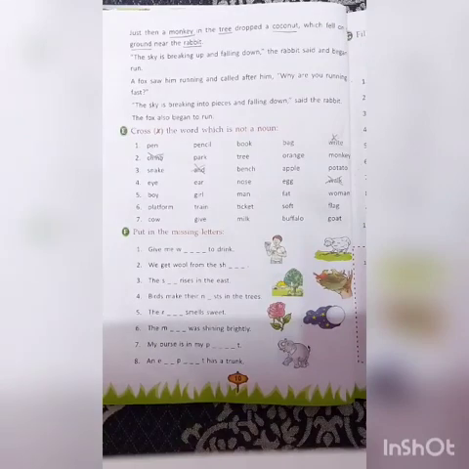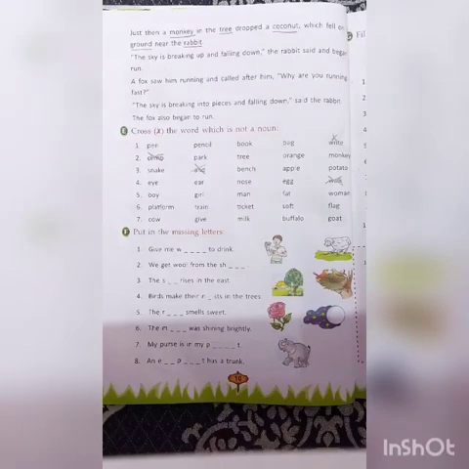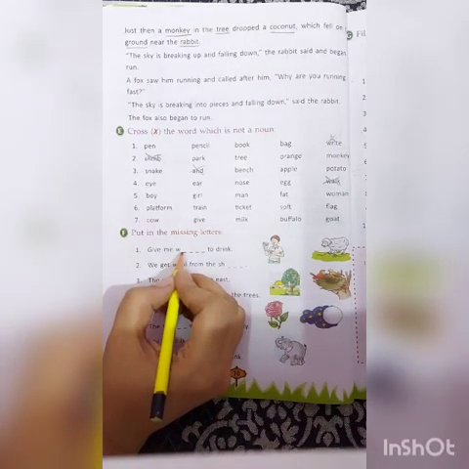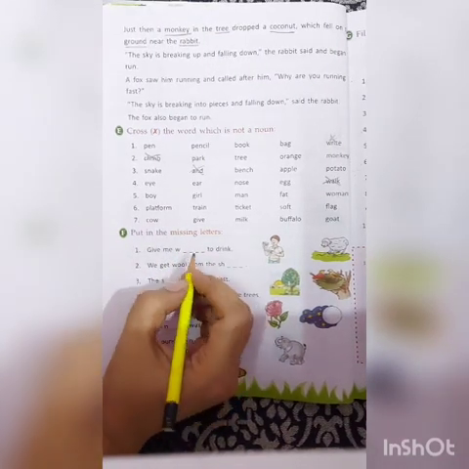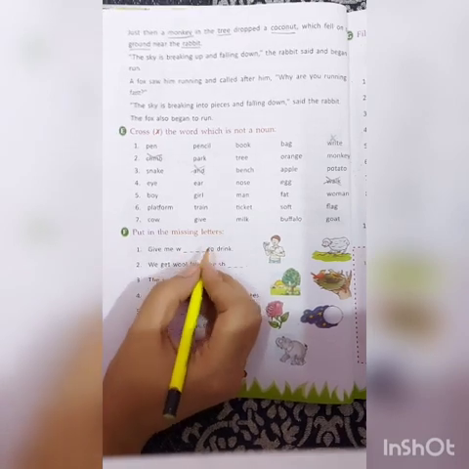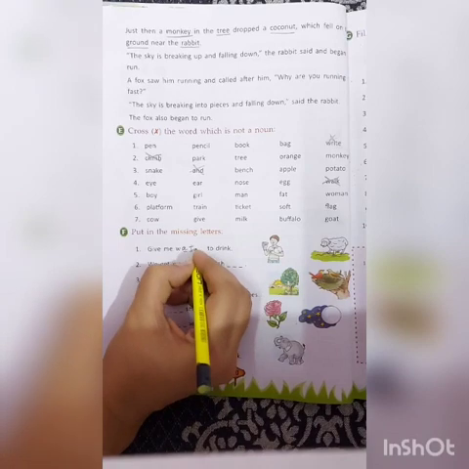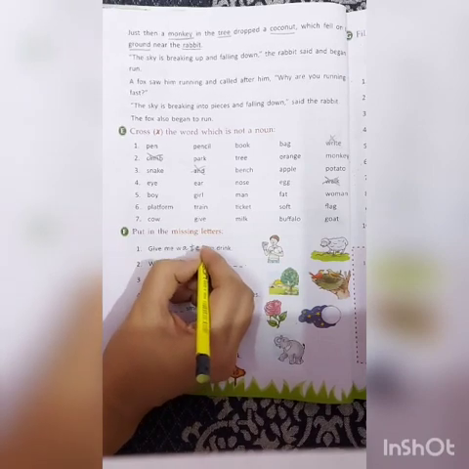Now let's move to exercise F. Put in the missing letters. Give me dash to drink. And the word starts with which letter? W. So we are talking about what here? Give me dash to drink. Yes, water. W-A-T-E-R.